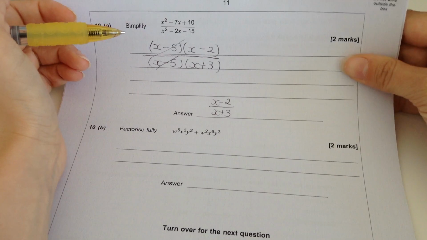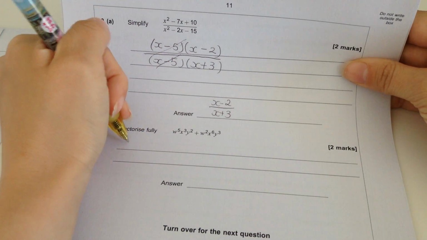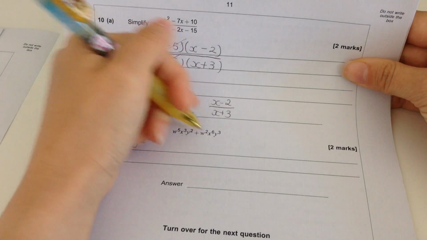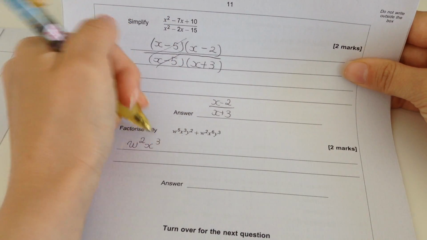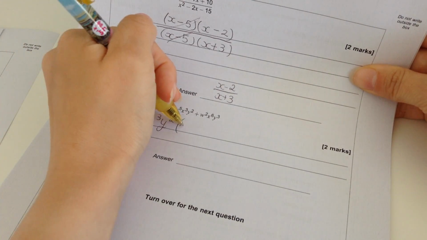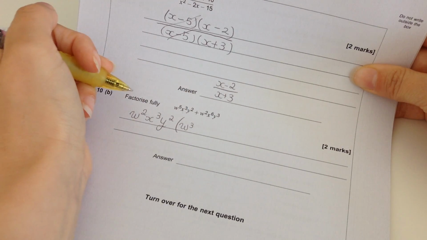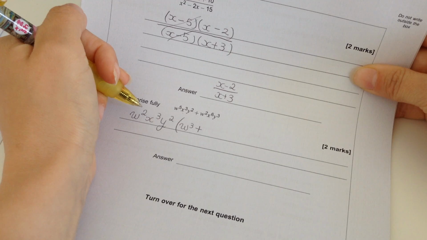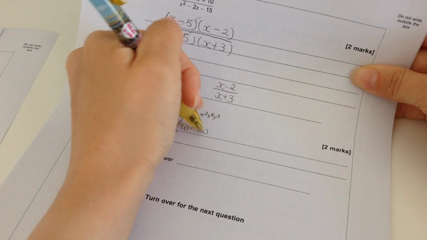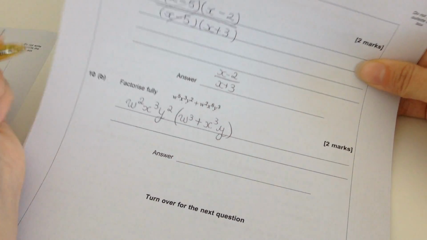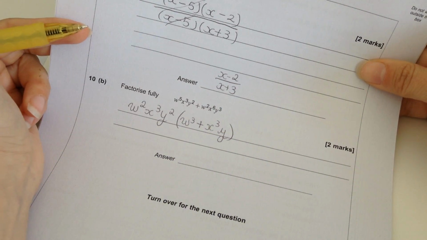Factorise fully. Okay, what's the common factors? We've got some w's, 2 of those. We've got 3 x's, and we've got 2 y's. And then what's left? We've got 3 w's left here. We've got no x's, no y's. And here I've got no w's, 3 x's, and 1 y. So that.